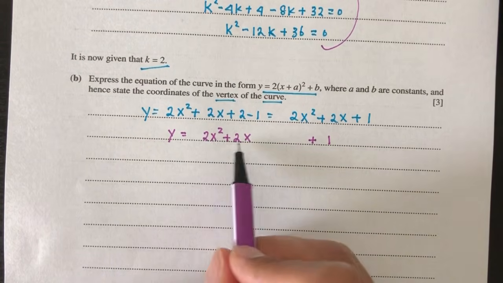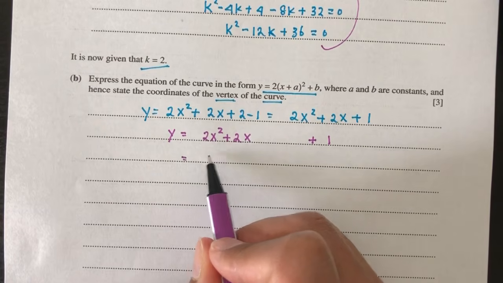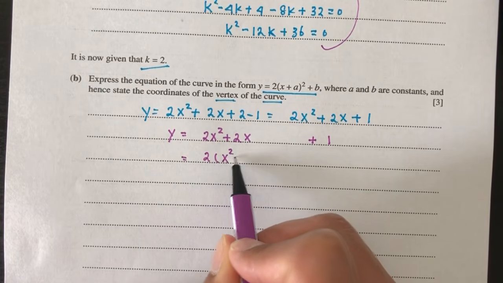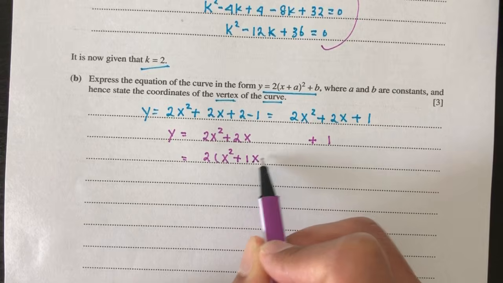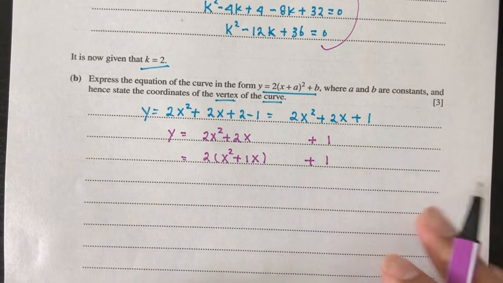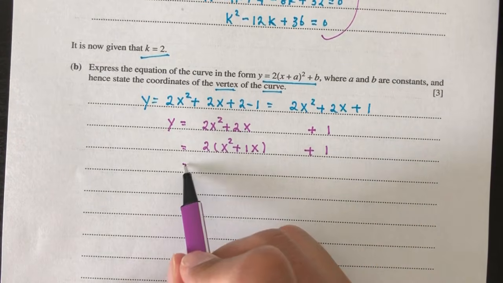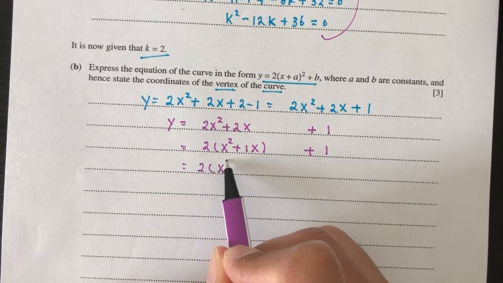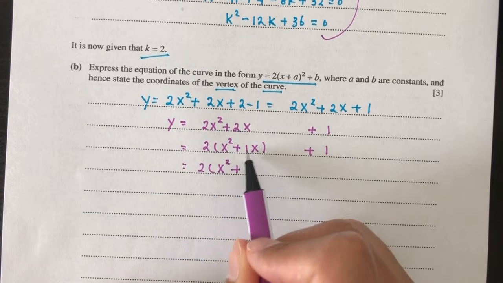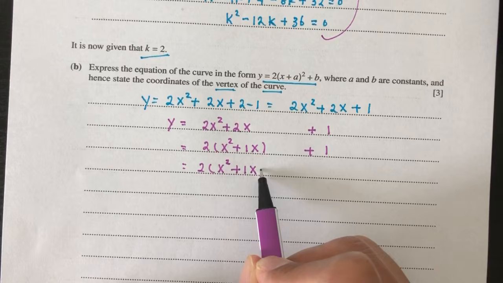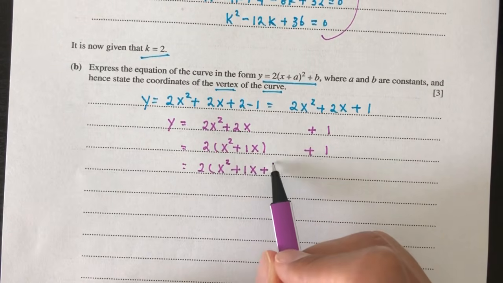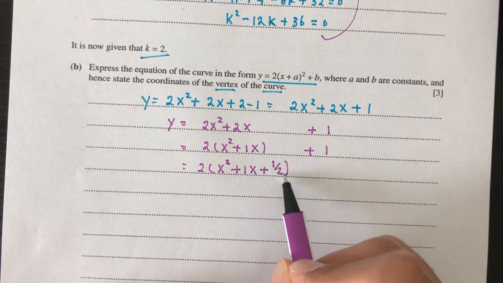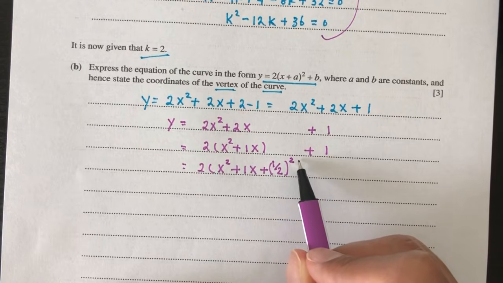Now for this one, 2 is the same. Let's take out 2. You will have x squared plus 1x remaining, and plus 1. Now we take this value, 1, divide by 2, so (1/2) in brackets, squared.